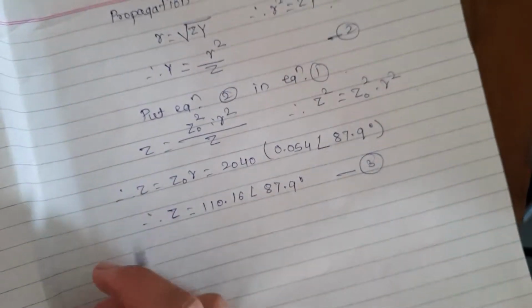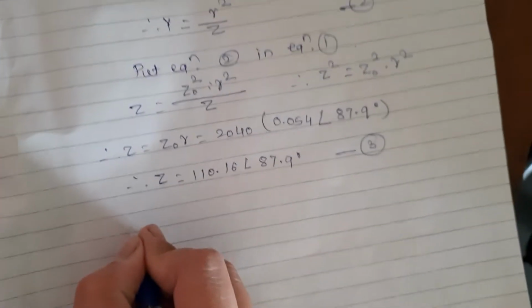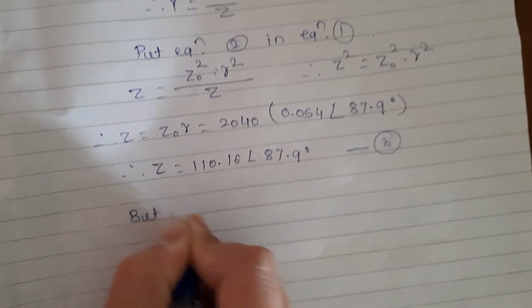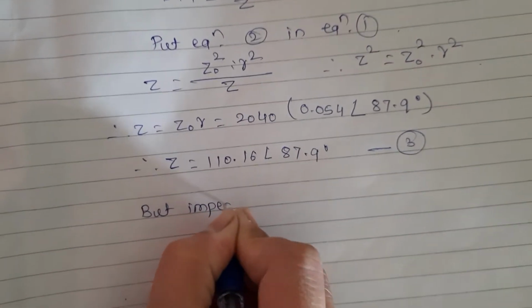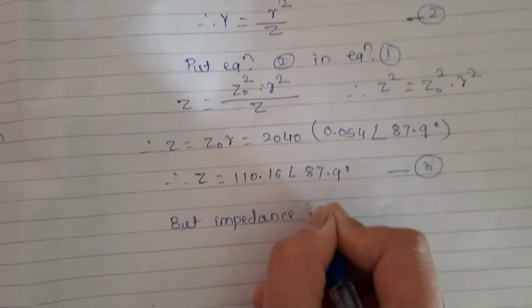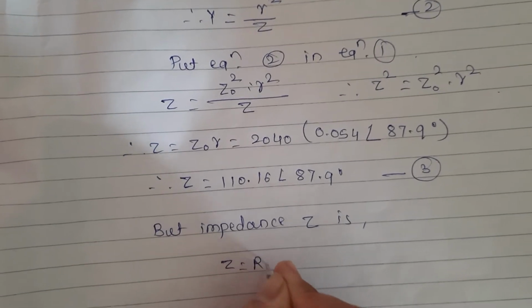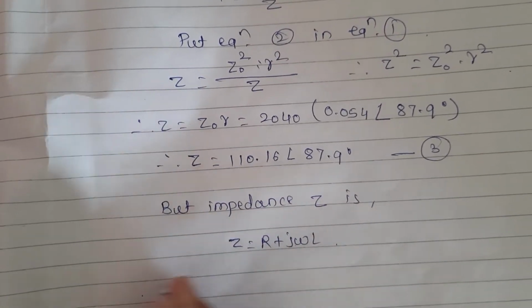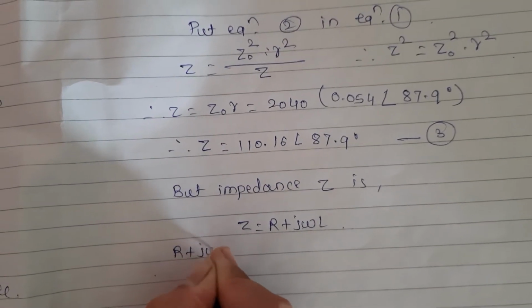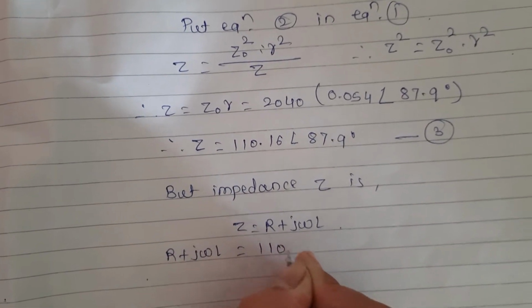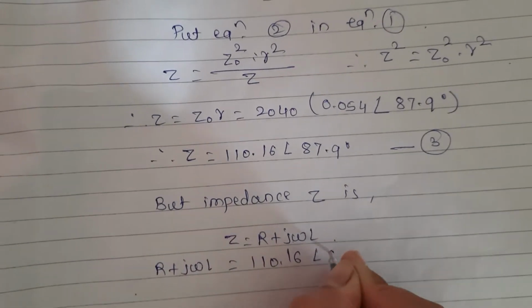Now the impedance Z is given by Z is equal to R plus J omega L, and R plus J omega L is equal to 110.16 angle 87.9 degree.